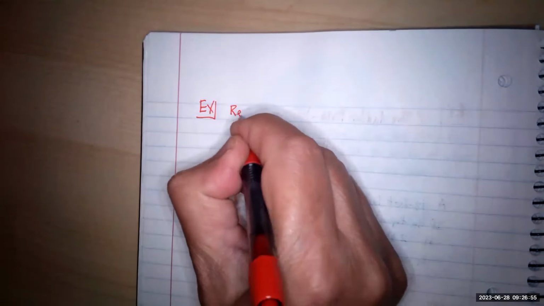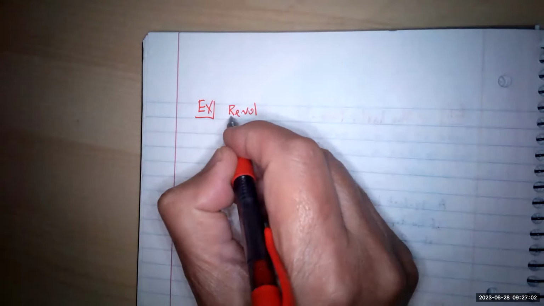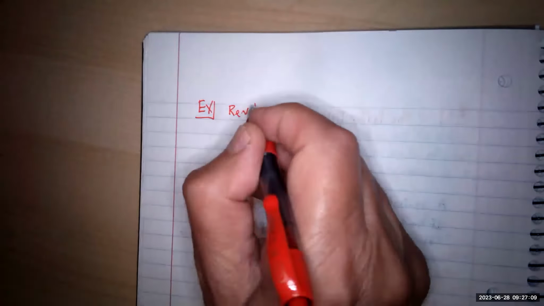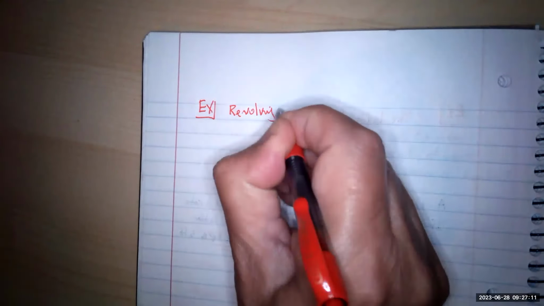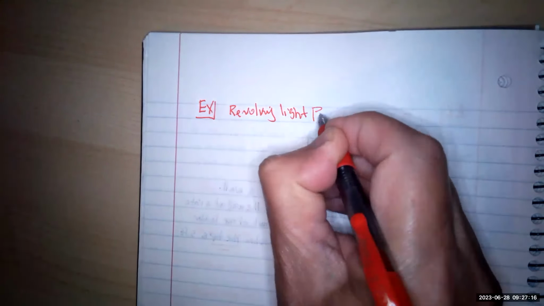We can call it revolving light problem or lighthouse problem, one of these, just when we refer to it.